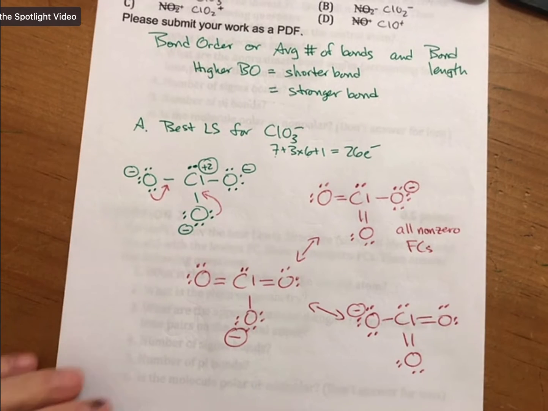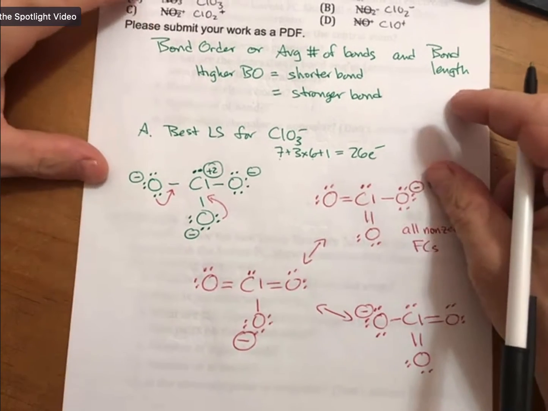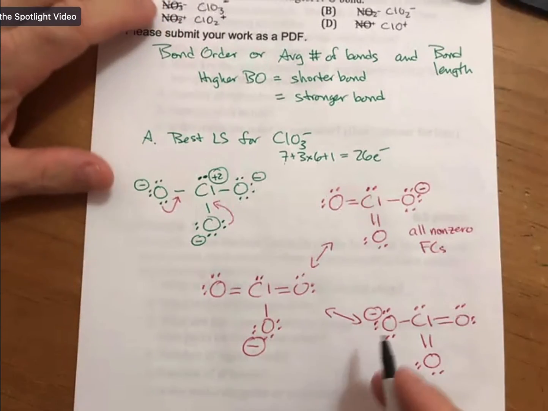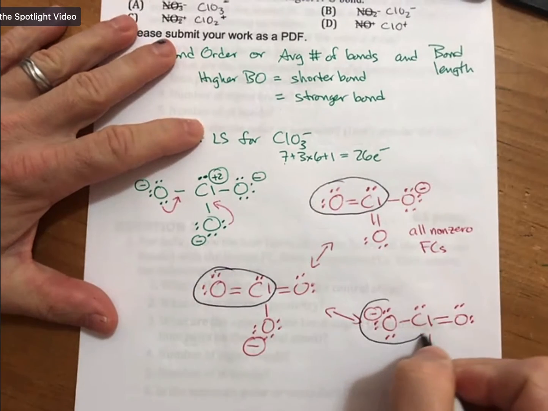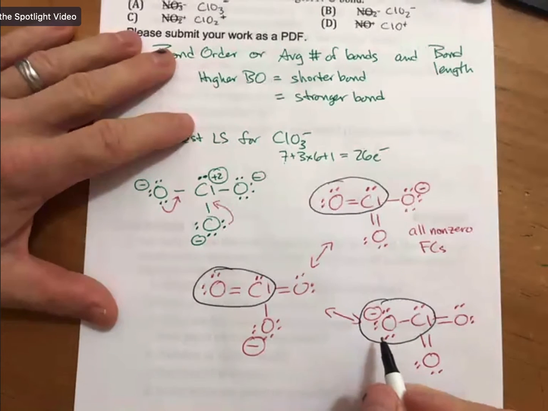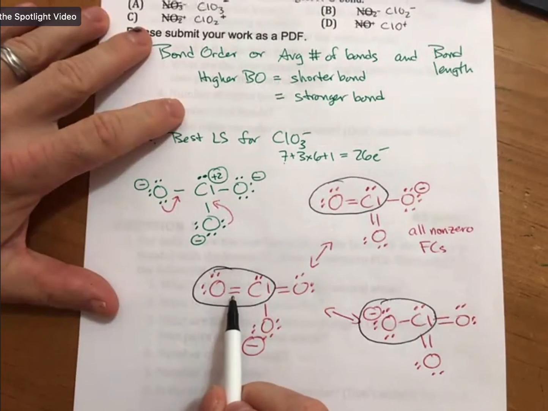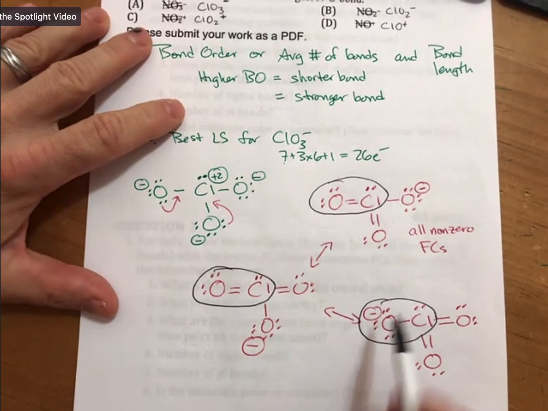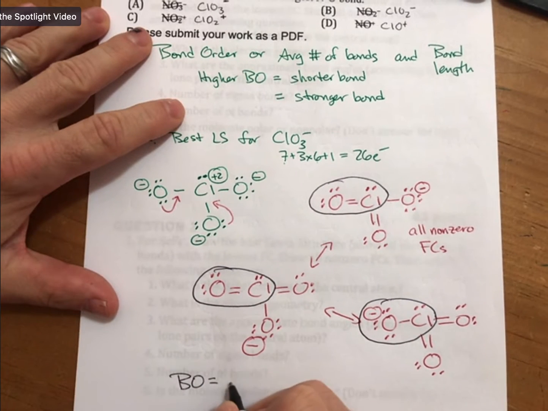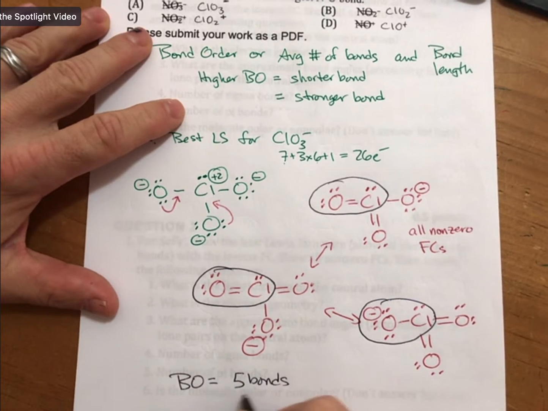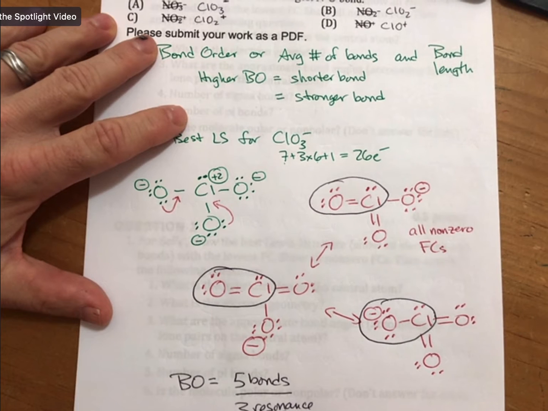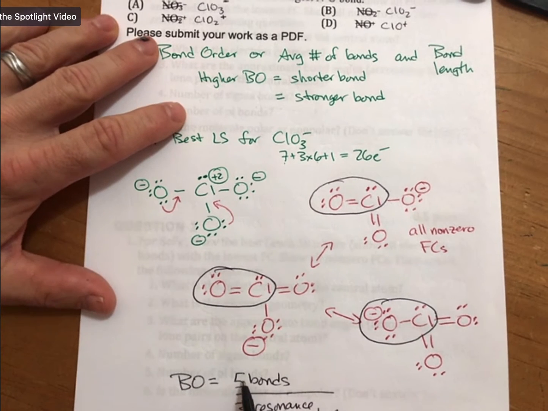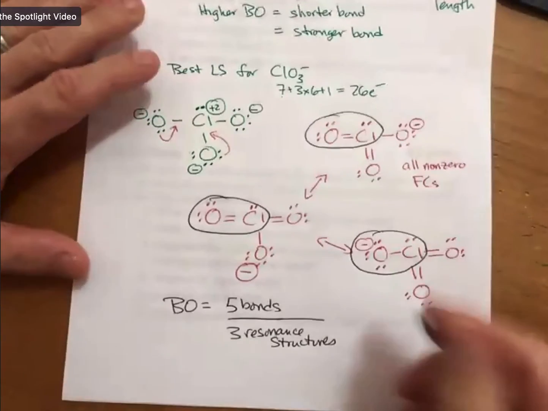And that's a separate question we will be coming to, is how many resonance structures do things have? But then what you need to do to find the bond order is you zoom in on one of these bonds. And we're going to look at the one on the left and count up how many bonds there are. There are 5 bonds, so this is the bond order calculation. 5 bonds and 3 resonance structures. And so 5/3 will be the bond order.